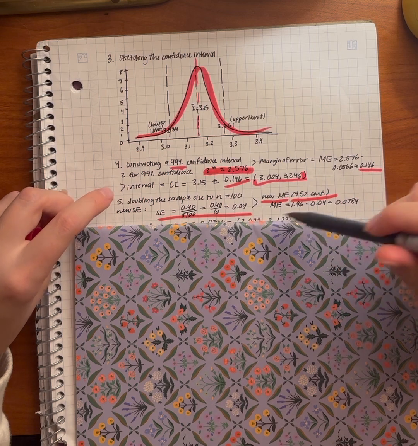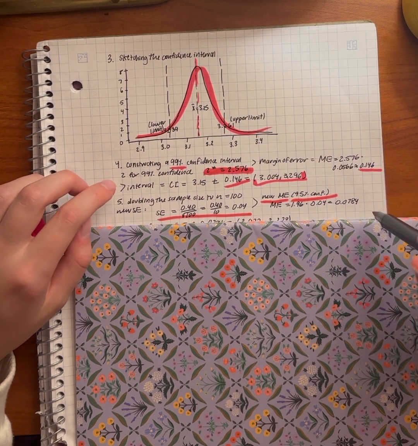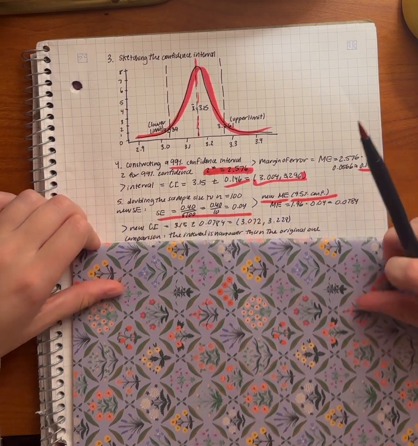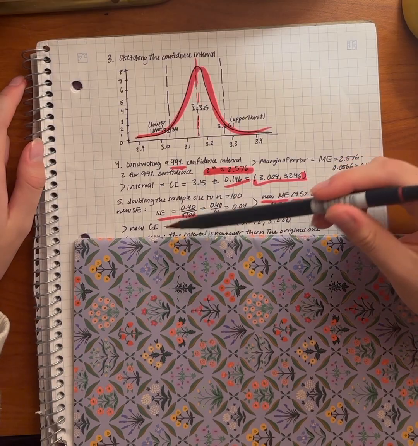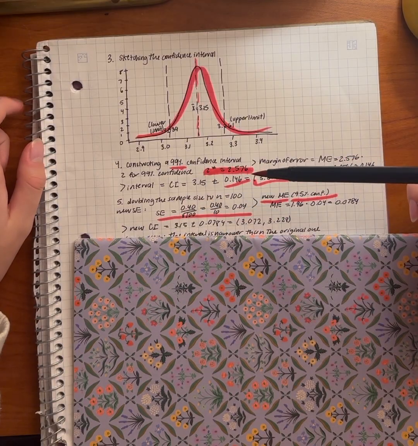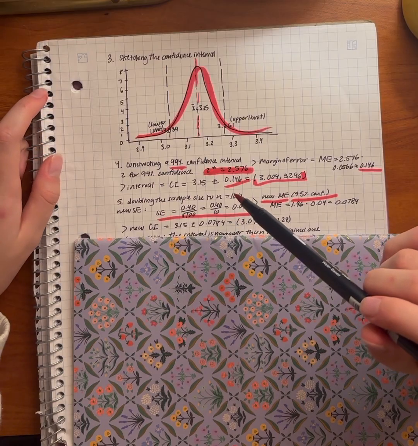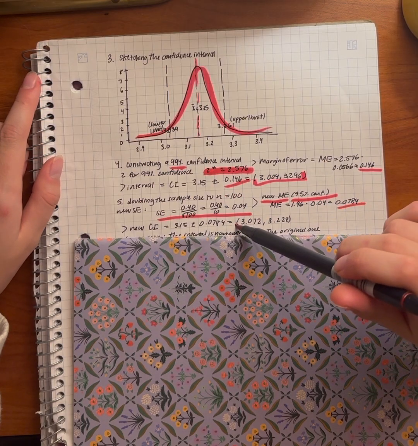Once we have these two numbers, we just multiply them together, and we get 0.0784. And then, obviously, we're going to need a new interval as well. So we're going to take that 3.5 plus or minus the number we just got here, which is going to be this new interval.